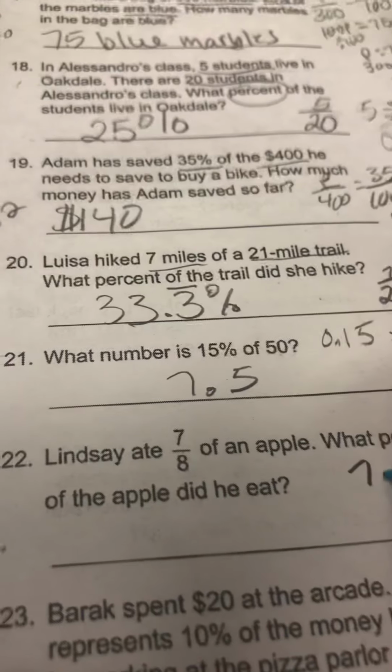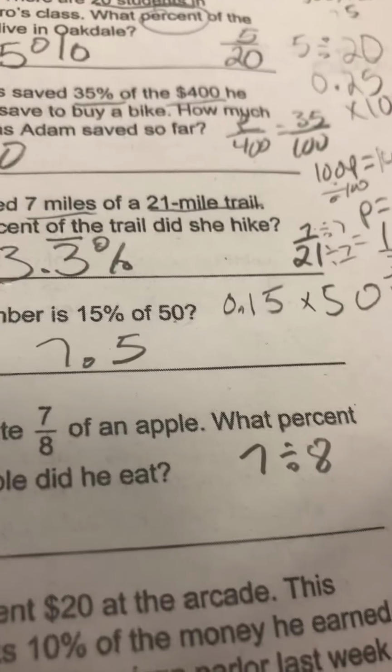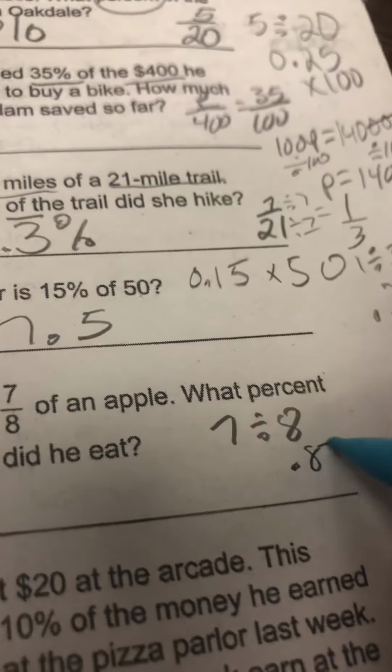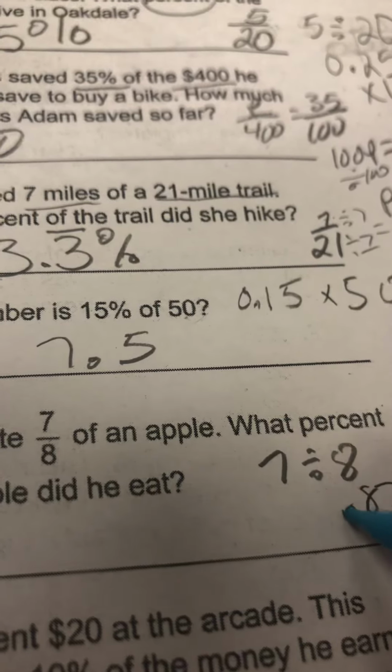I'm going to take 7 divided by 8. When I do that, I'm going to get 0.875. Multiply that by 100. I'm going to move my decimal point 2 places to the right for 87.5%.